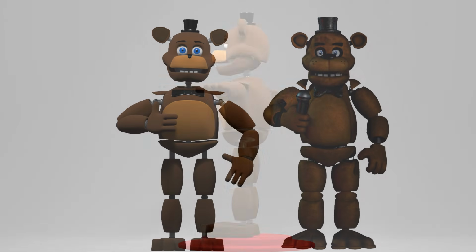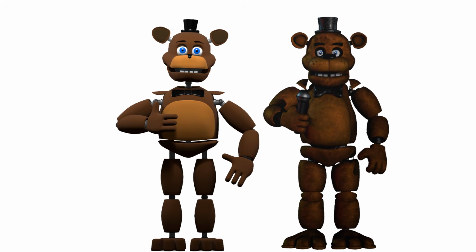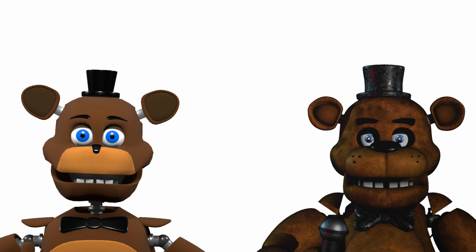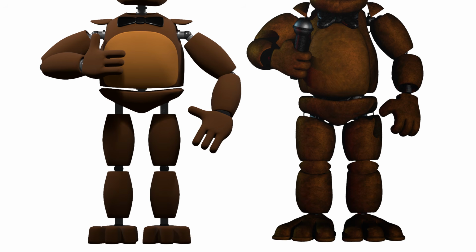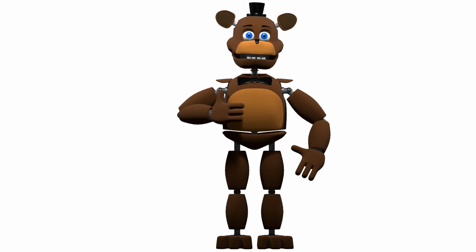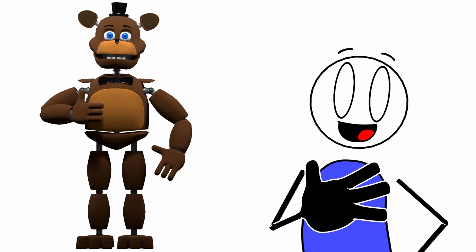Alright, so I went ahead and roughly posed my Freddy up to the official FNAF 1 Freddy, and honestly, I think I did a fairly decent job. I feel like I caught the likeness of Freddy fairly well. The proportions are off in a couple places. It also manages to look bland and cartoony at the same time. Going with flat textures doesn't really help that, but I think it has its own charm.